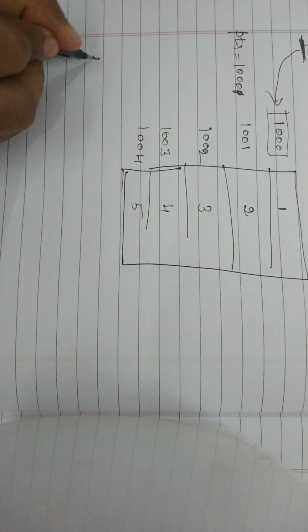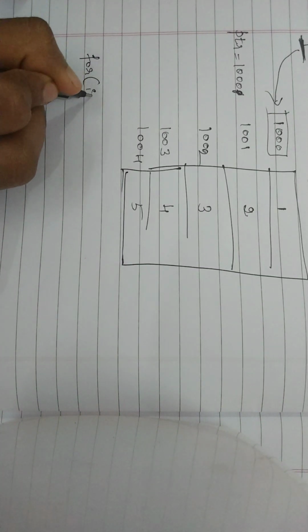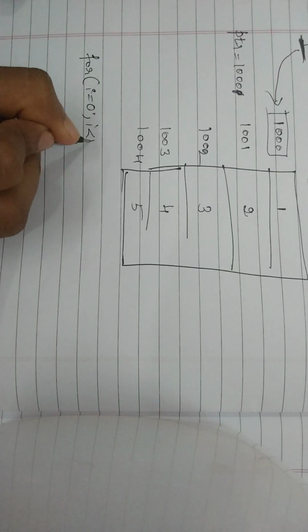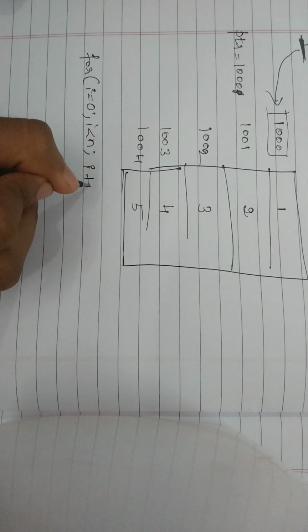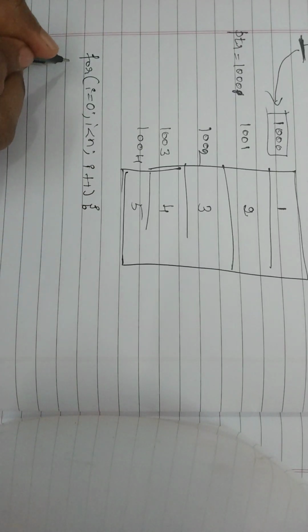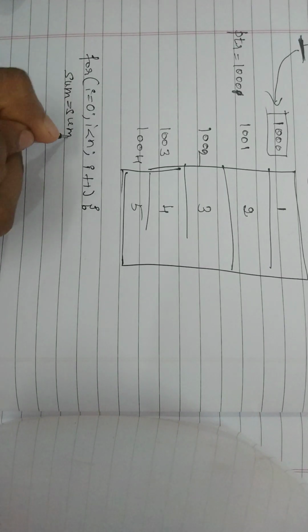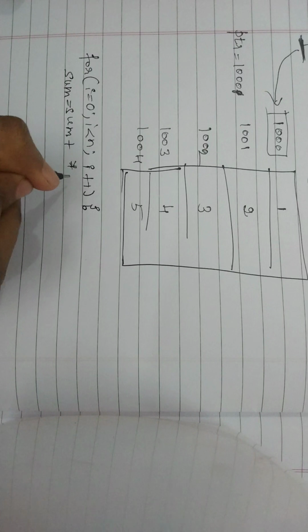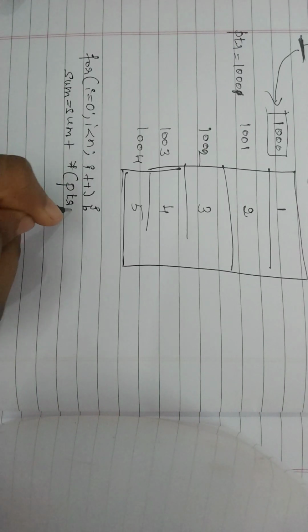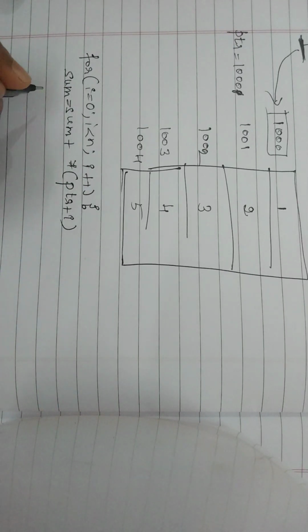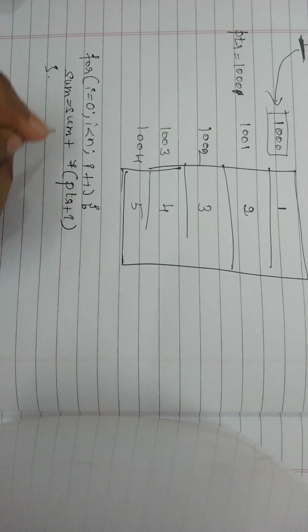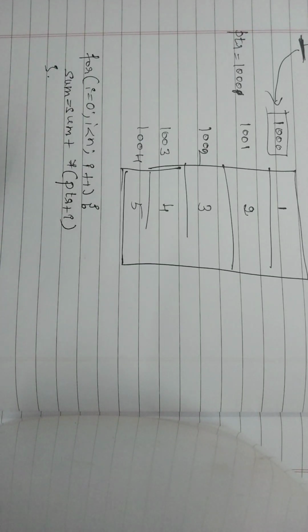After that, we have for i is equal to 0, i less than n, i plus plus, sum is equal to sum plus star of ptr plus i. This is the sum of all the elements in the array.